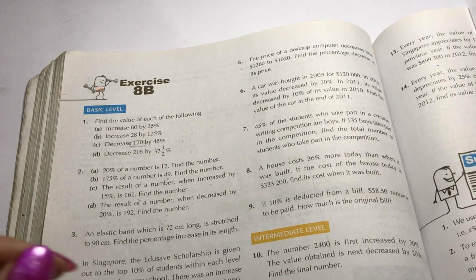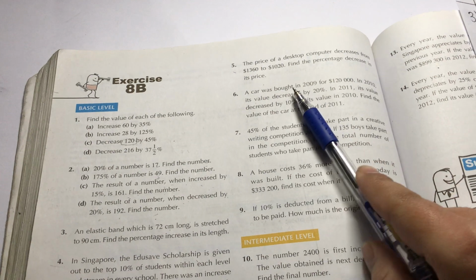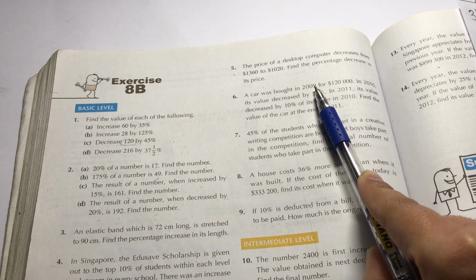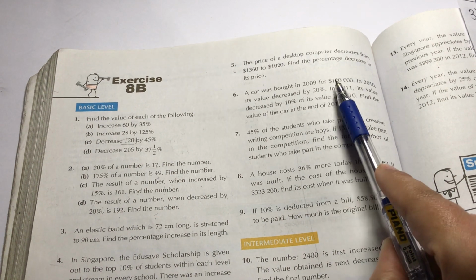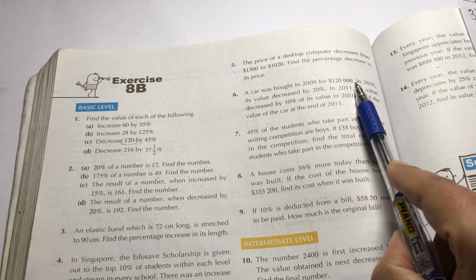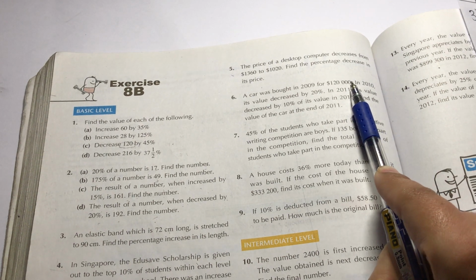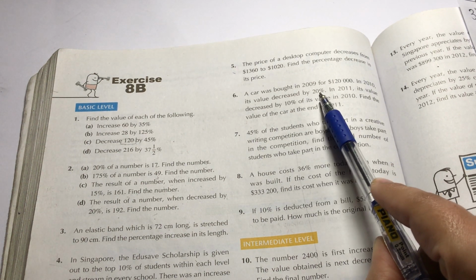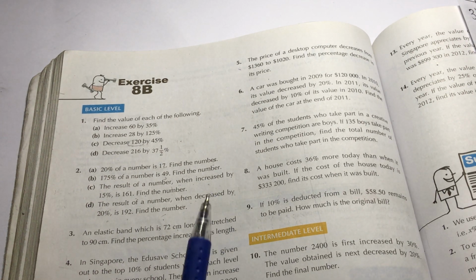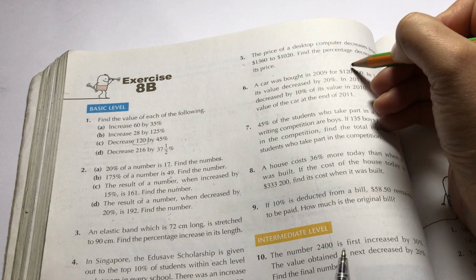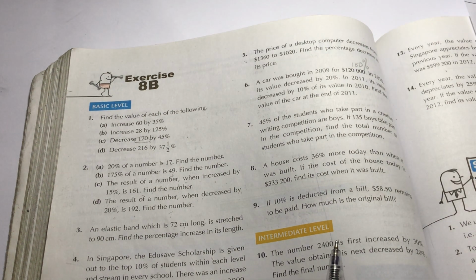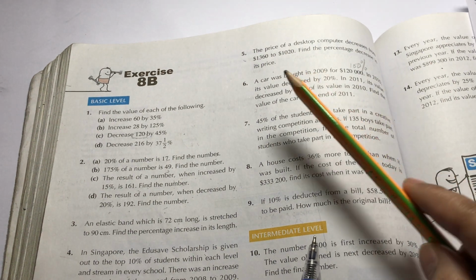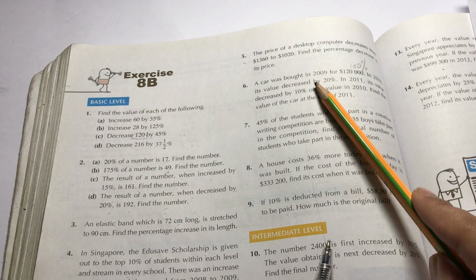Okay, now let's move to the next question number 6. Let's see the statement. A car was bought in 2009, right? A car was bought in 2009 and its cost was $120,000, right? In 2010 its value decreased by 20%, right? When a car was bought, its cost was 100%, right? 100% cost was $120,000. In 2010 its value is decreased by 20%.